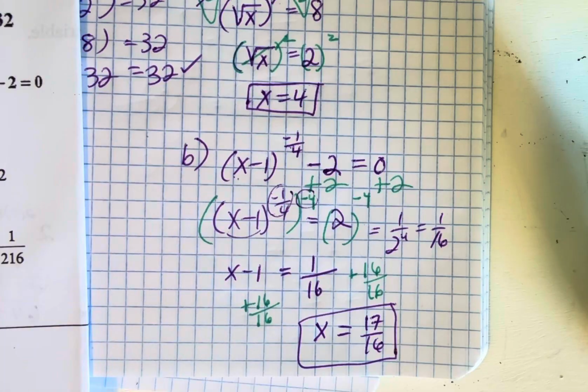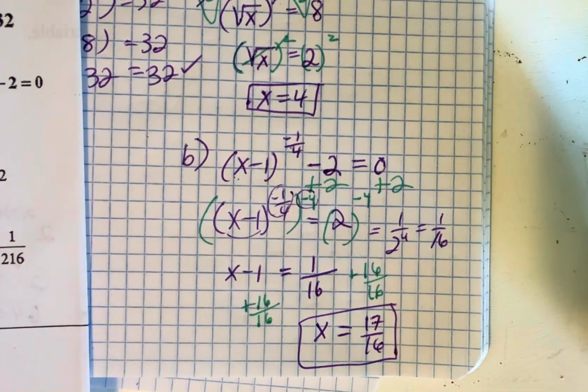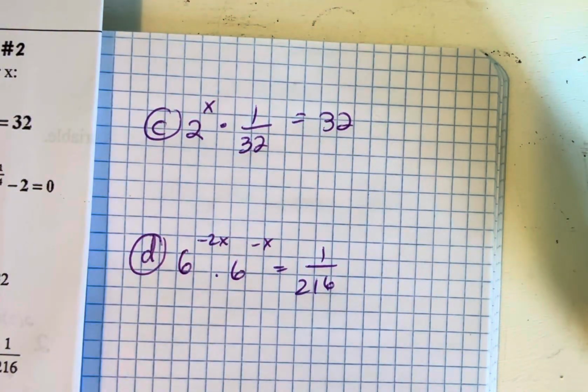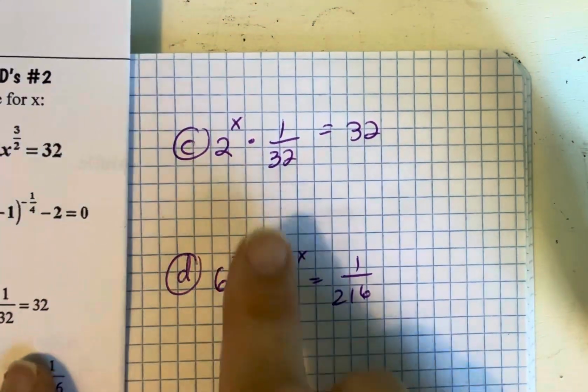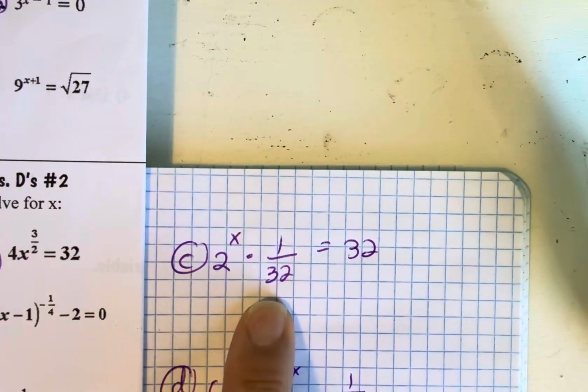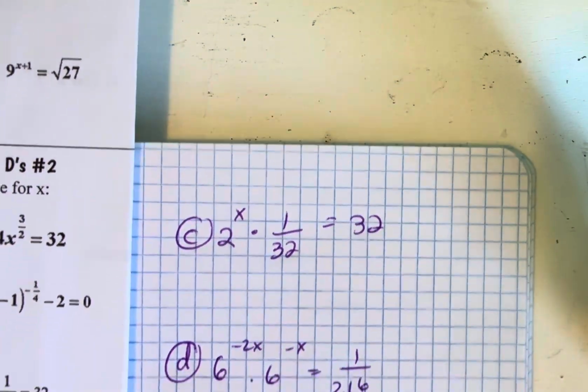I'm going to just pause the video real quick so I can flip a page and start fresh for the other two questions on number 2. All right, I may not have given myself enough space for C here, but I'm going to do my best to clean this up, okay?